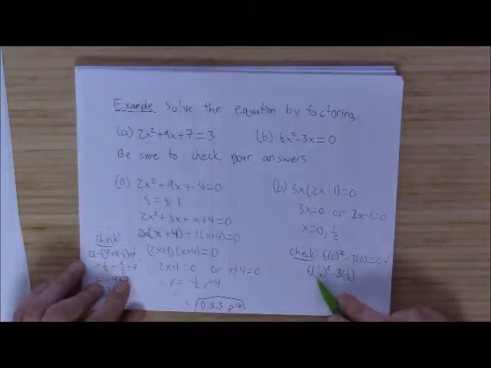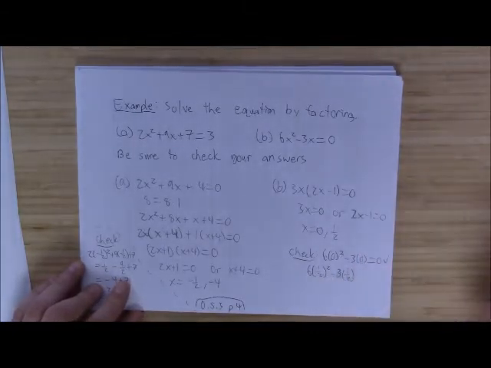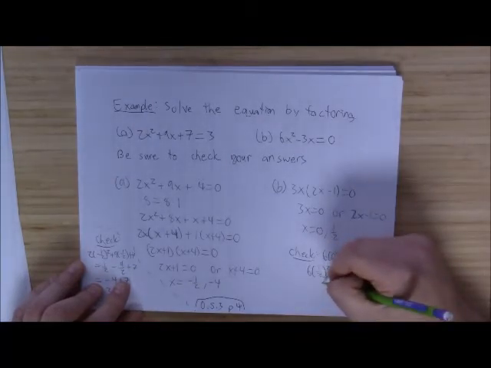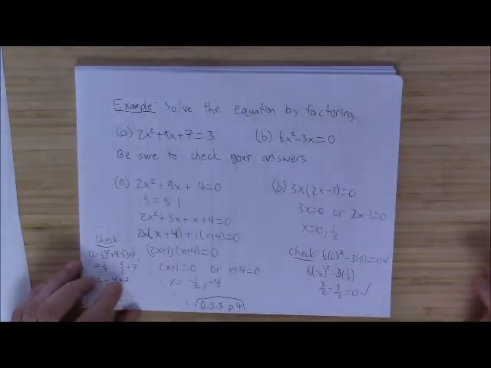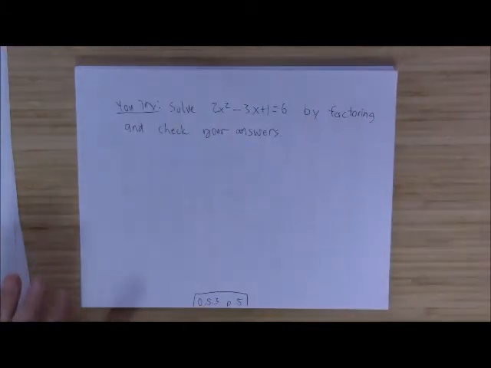That gives us 6 times 1/4, which is 6 over 4, or 3 halves. So we end up with 3 halves minus 3 halves, which is 0. So that checks out. All right. Now it's time for you to try an example.